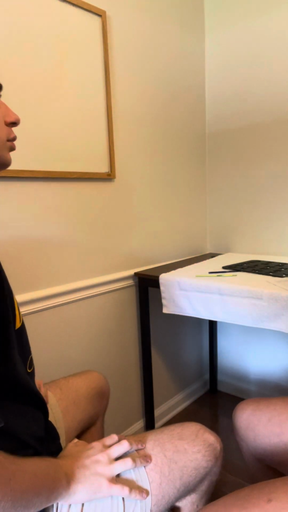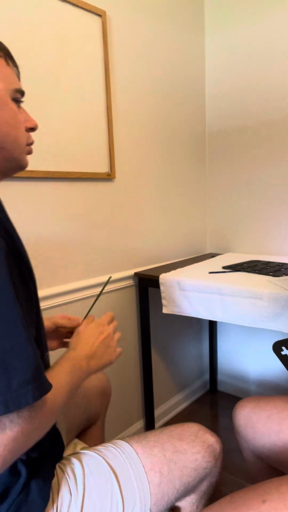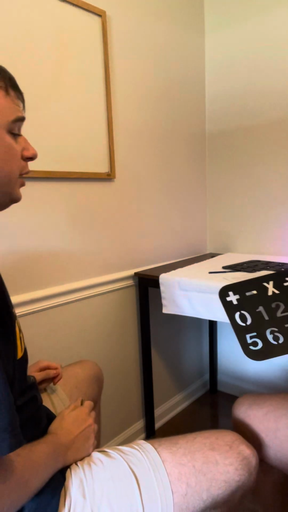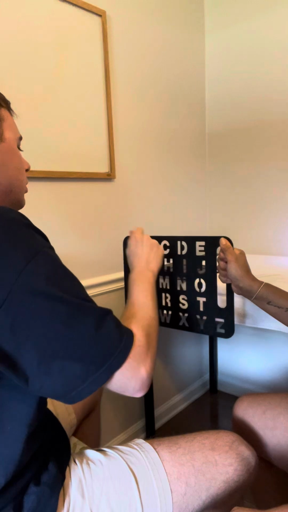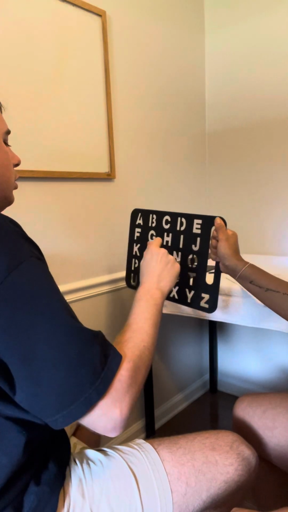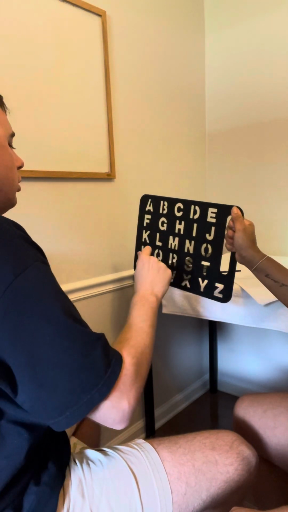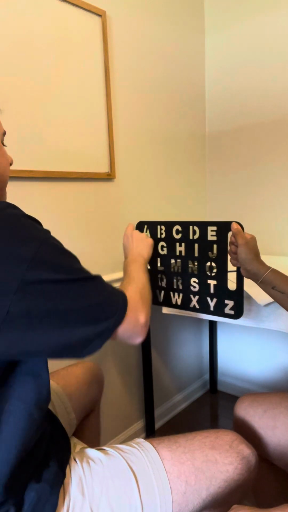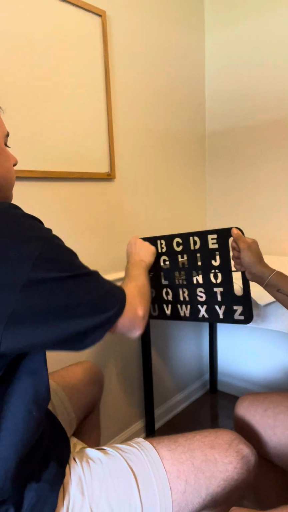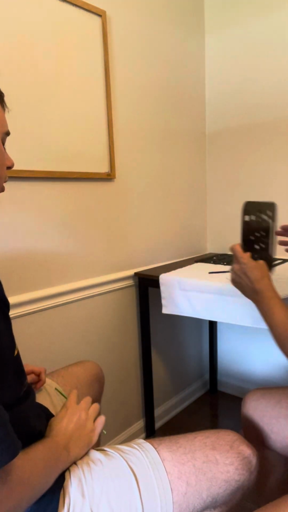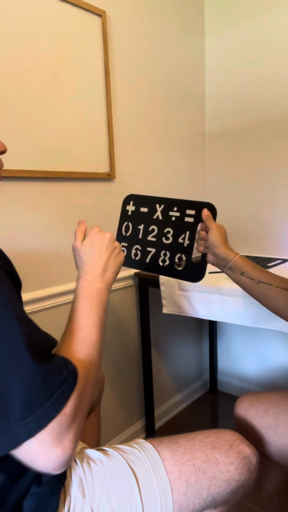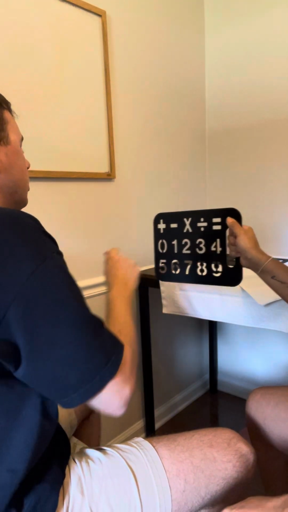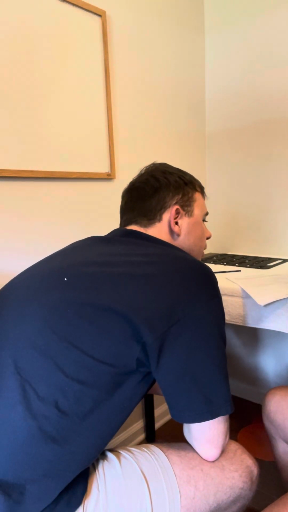Where is the world's largest diamond sorting and selling facility? I don't know. Not a number. B, O, T, S, W, A, N, A. Botswana. What percentage of Botswana's exports are diamonds? 6, 0. 60.